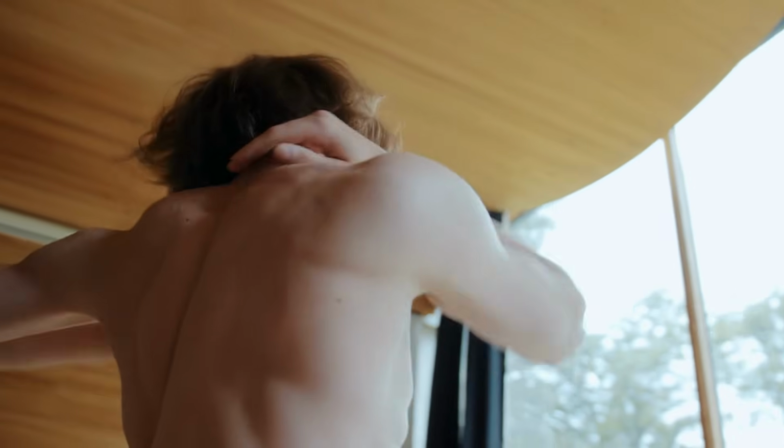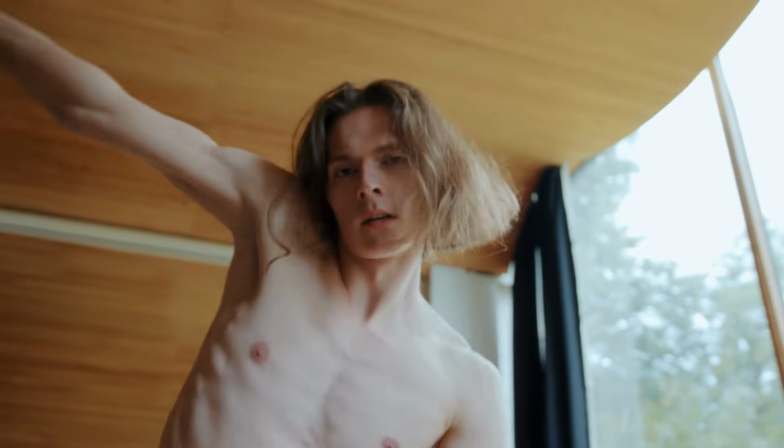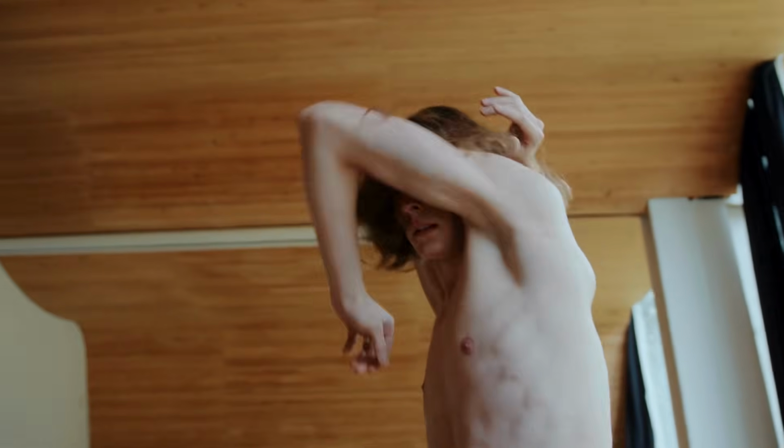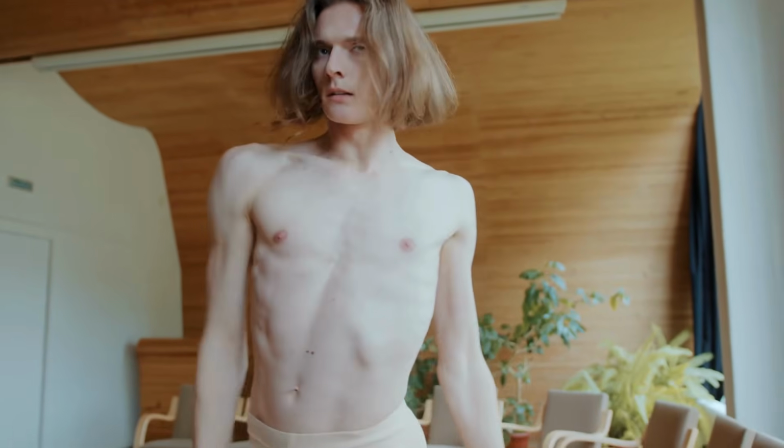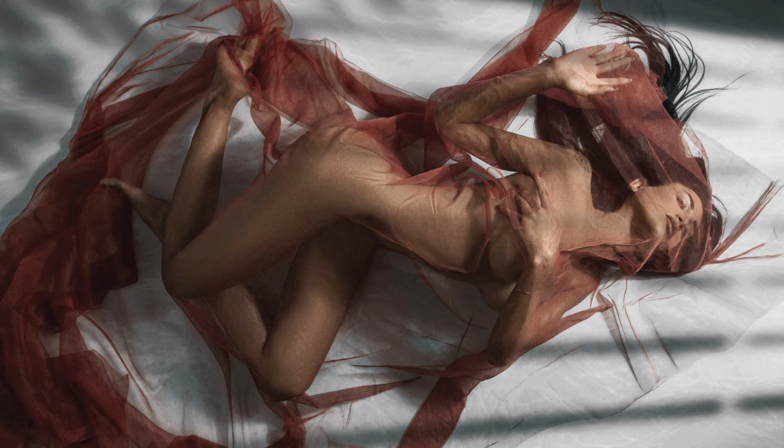Throughout art history, painters, sculptors, and photographers have returned repeatedly to the human body as a subject. Not because it is shocking, but because it is universal. Every human being lives within a body. As a result, the body remains one of the most familiar and yet most complex subjects in art.